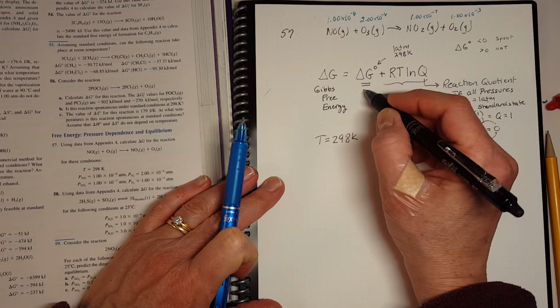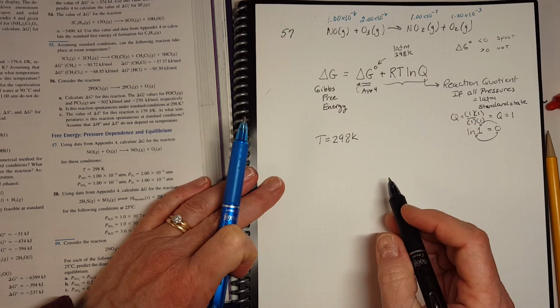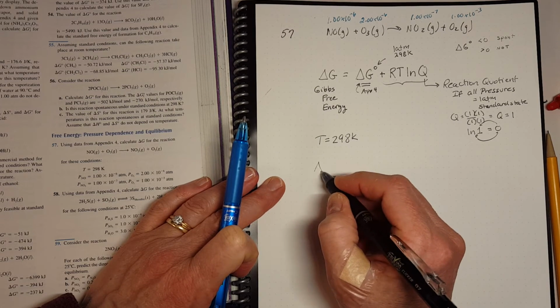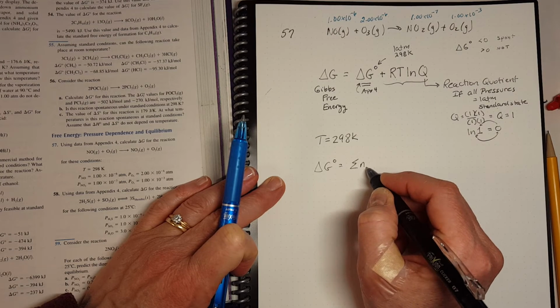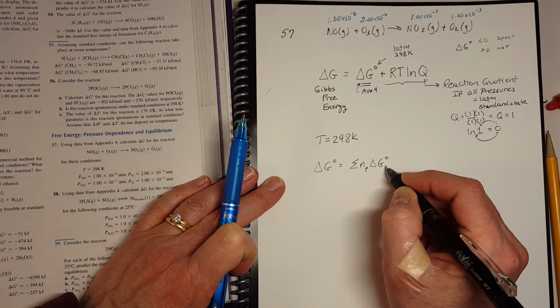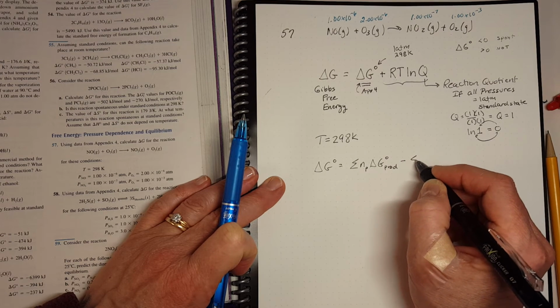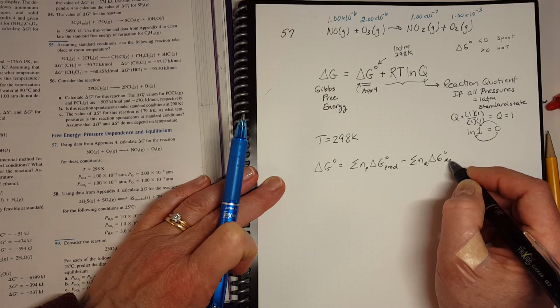And it says use Appendix 4, so Appendix 4 is going to be helpful to get delta G in standard state. Okay, so we're going to first go to Appendix 4 and find delta G in standard state, and we know how to do that. It's the sum of n of the products times the delta G standard of the products minus the sum of n of the reactants times delta G standard of the reactants.